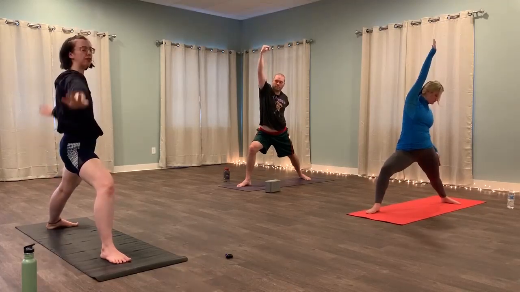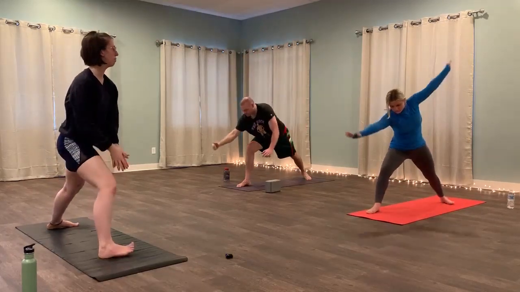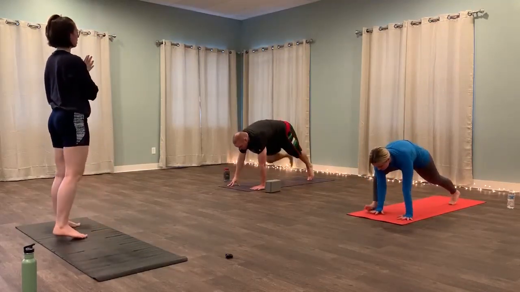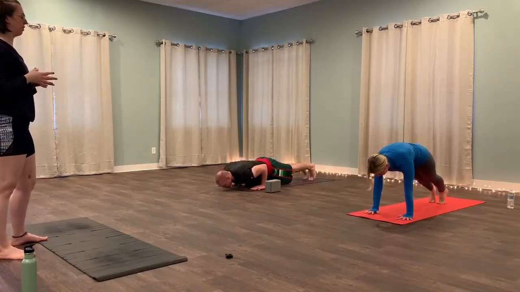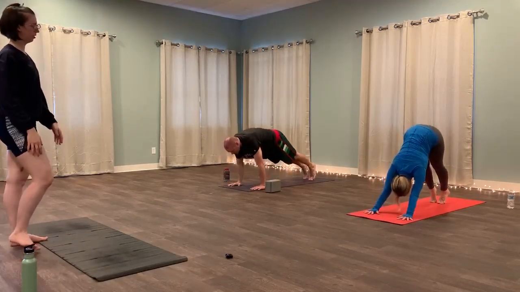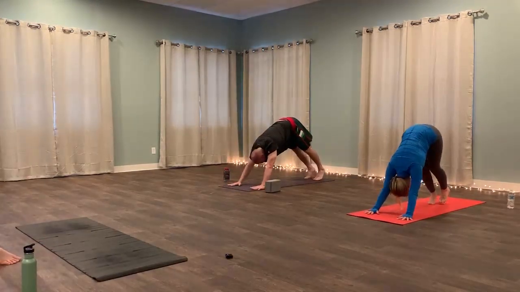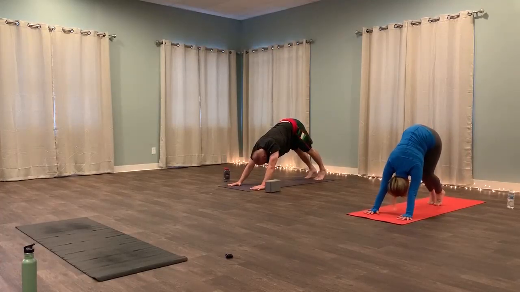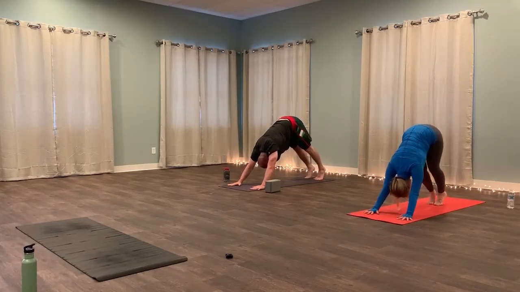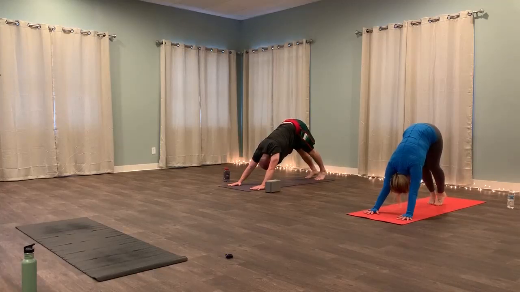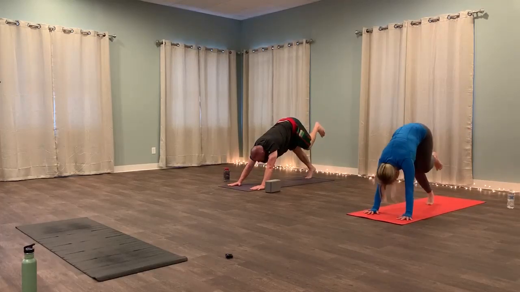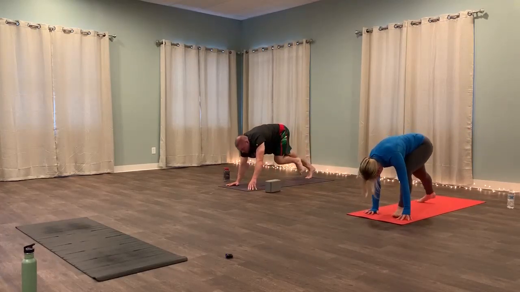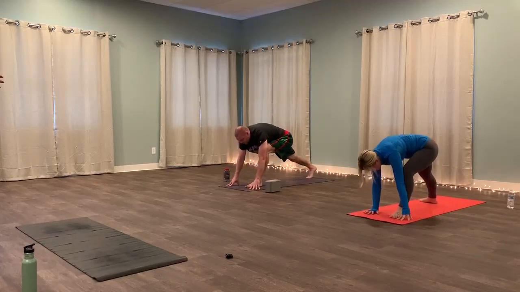Exhale, carve everything down, freeing the front foot, moving back through your flow, high to low plank, upward facing dog, downward facing dog. Inhale your left leg high. Exhale, step it through. Inhale to warrior two, spinning the back foot down.